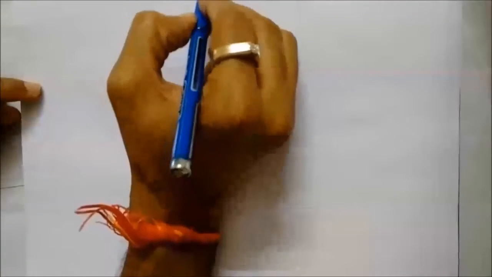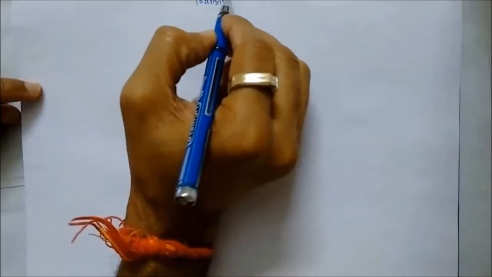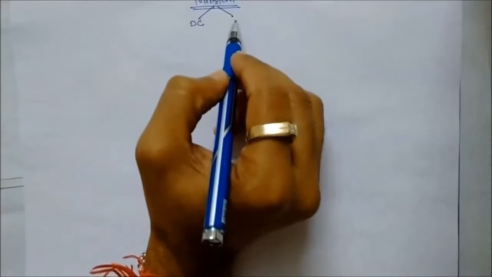Hello friends, today we are going to cover the network theory topic: transient. Transient is basically of two types. One is DC transient, another is AC transient, depending on the sources present in the circuit. First we will go ahead with DC transient.